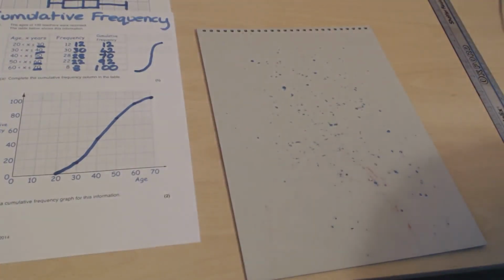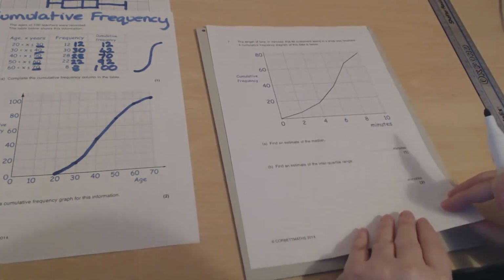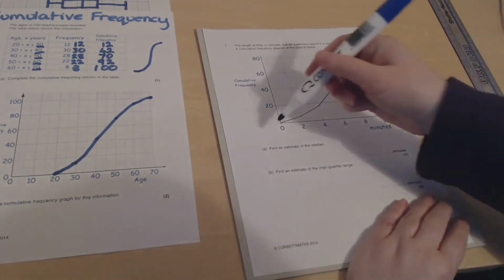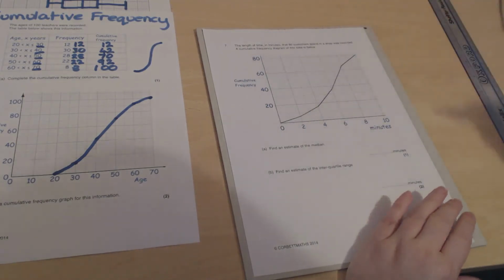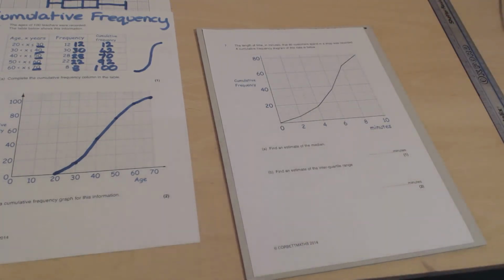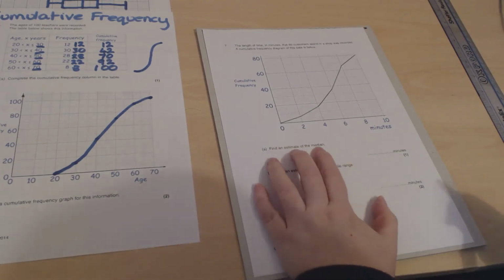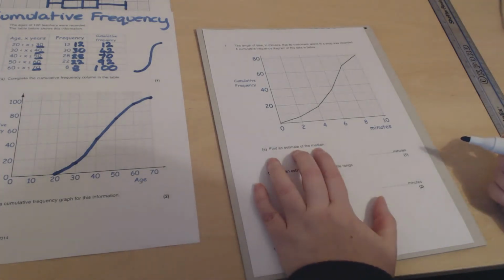So here we go. This time our cumulative frequency graph has already been drawn for us. So you can see this nice curve, although they've been a bit naughty because they've done straight lines, which isn't really how you're supposed to do it. And underneath it asks us to work out an estimate of the median from our diagram.